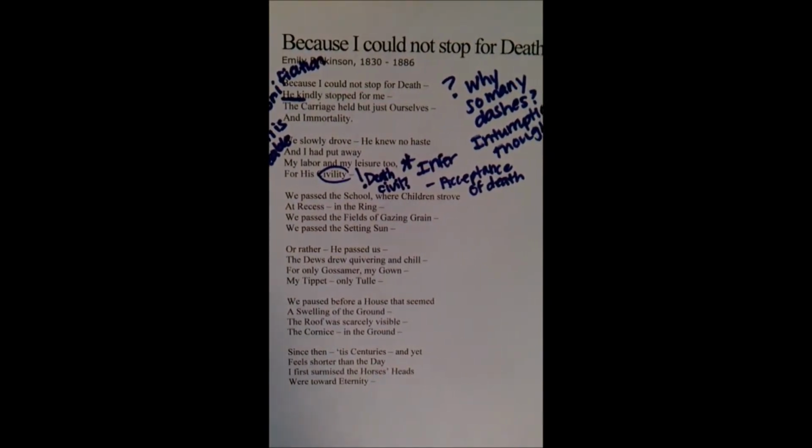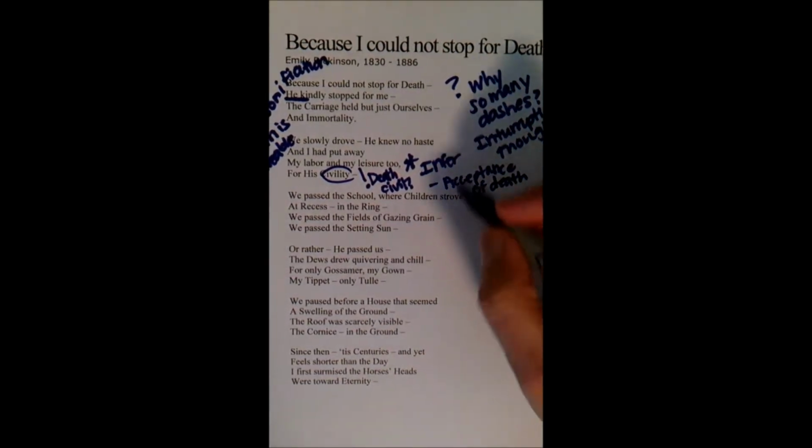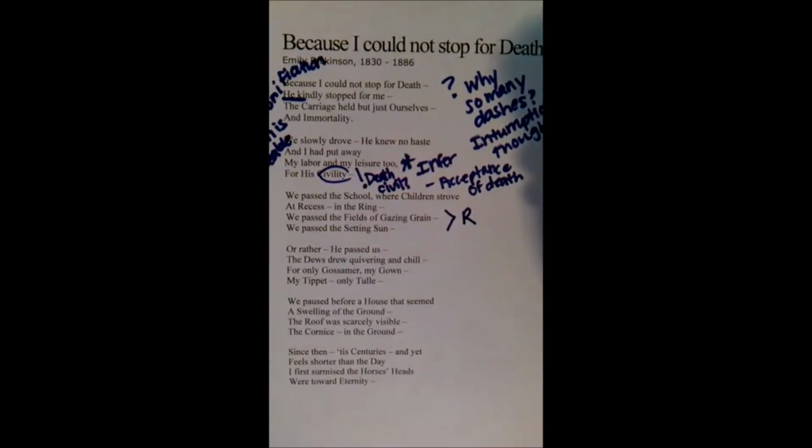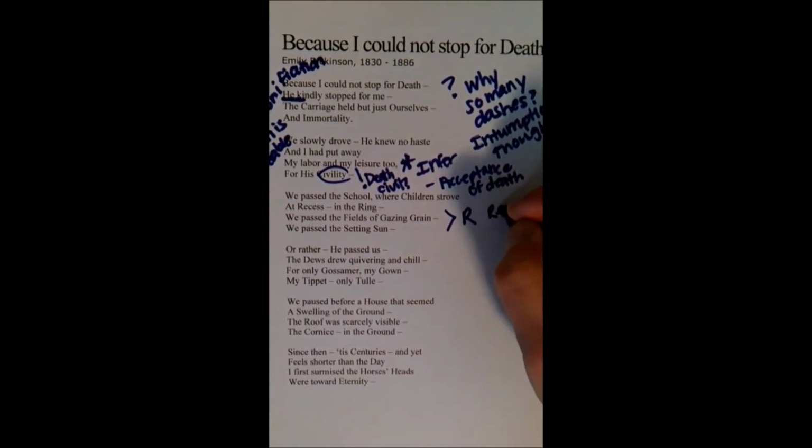Okay, let's keep going. We passed the school where children strove at recess in the ring. We passed the fields of grazing grain. We passed the setting sun. I can really relate to this stanza because it talks about the natural stages of life, from childhood to adulthood. So I'm going to put an R next to this stanza and write relate.